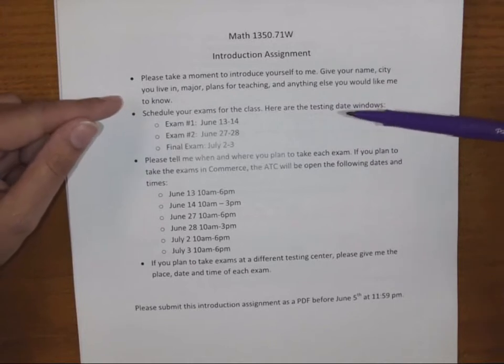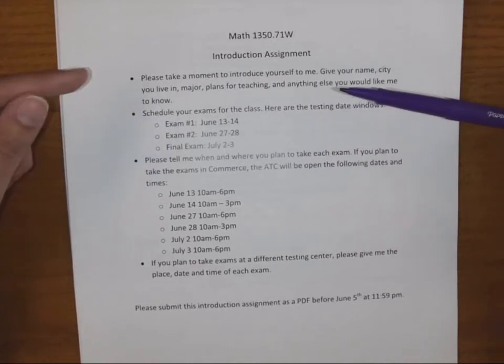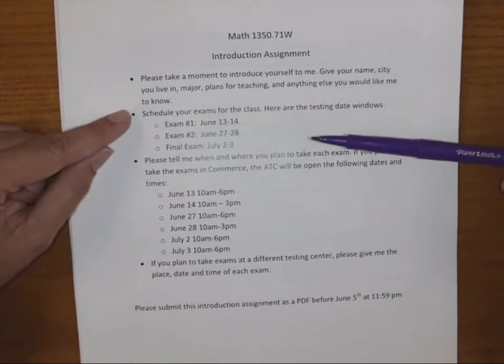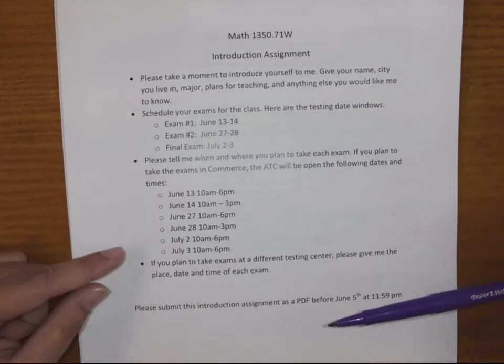Okay, so if you'll go back to the syllabus, the exams for this class are face-to-face exams. So there's actually 2 scheduled exams and then a comprehensive final exam.